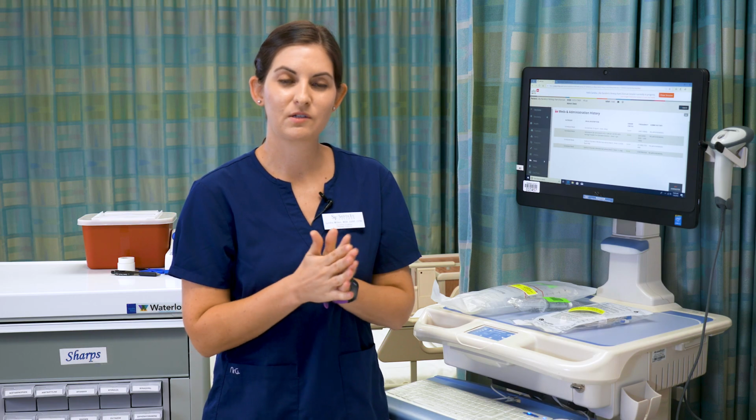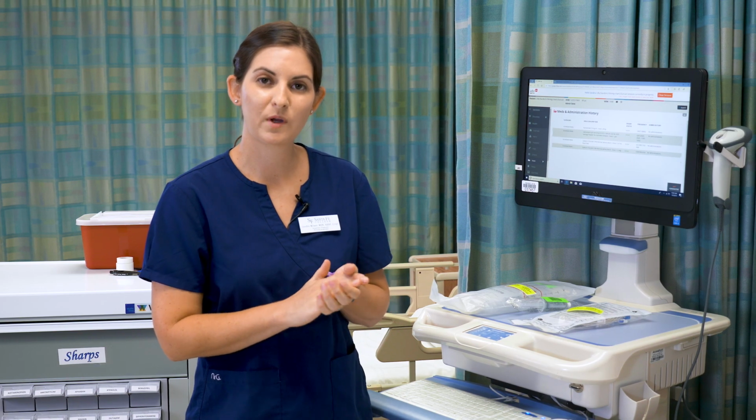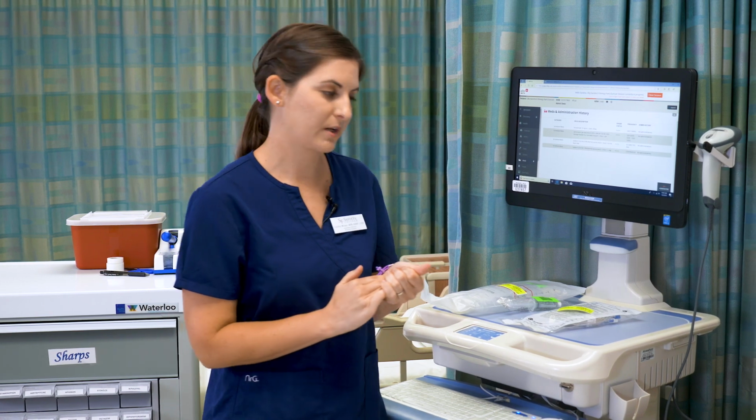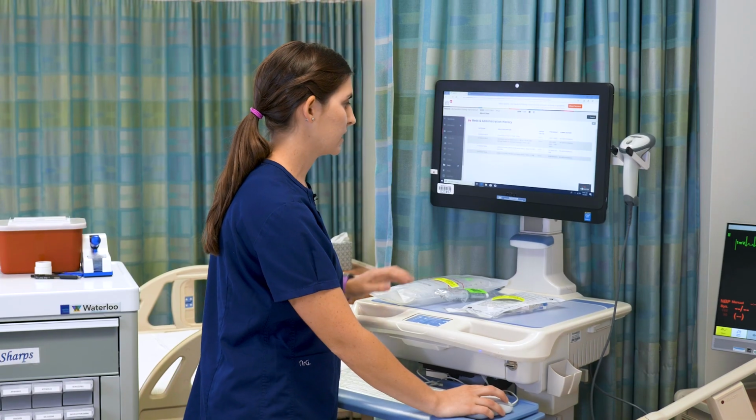Next, I'm going to administer my medication to the patient. First, you need to explain to the patient what medication you are administering. We're now going to scan the patient and scan our medication.